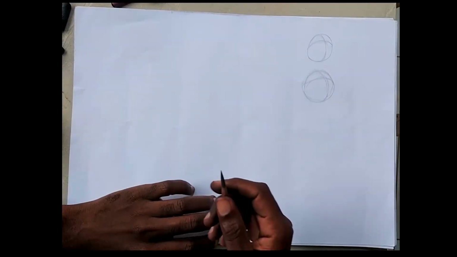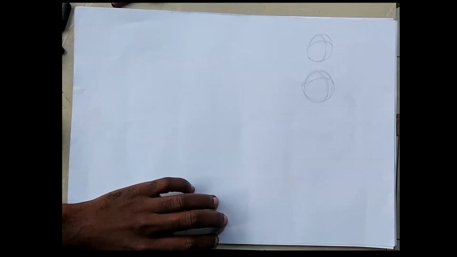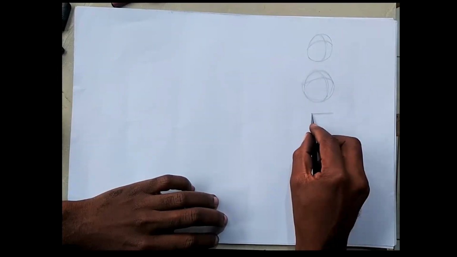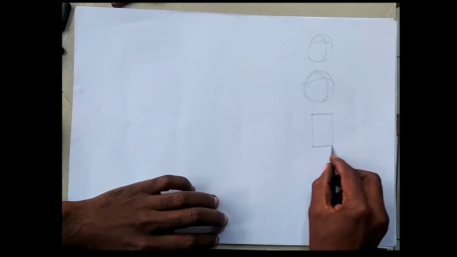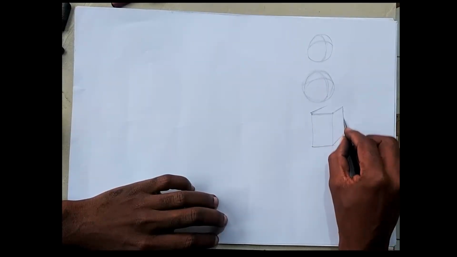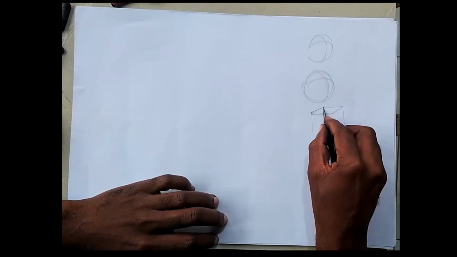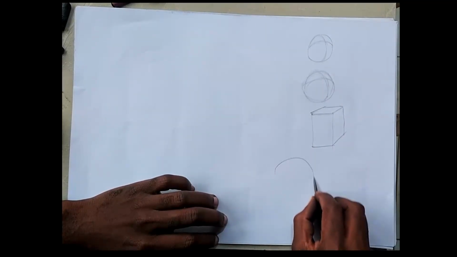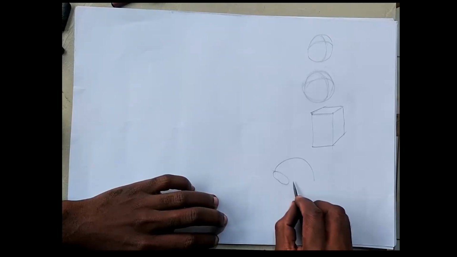And this is an exercise you have to do before you even start drawing complicated things. You have to be able to draw these simple things, right? You need to be able to draw these small things like shapes, like cylinders.